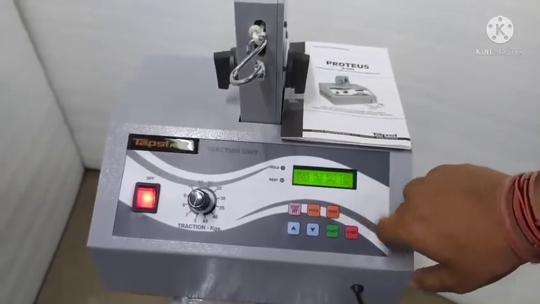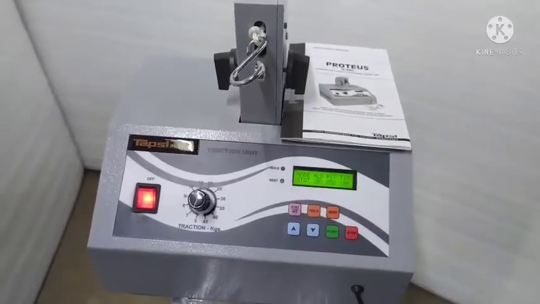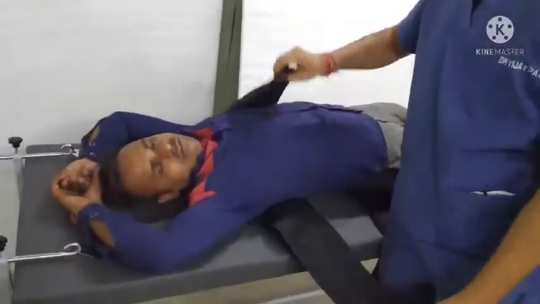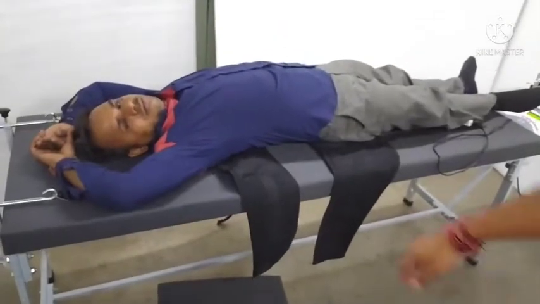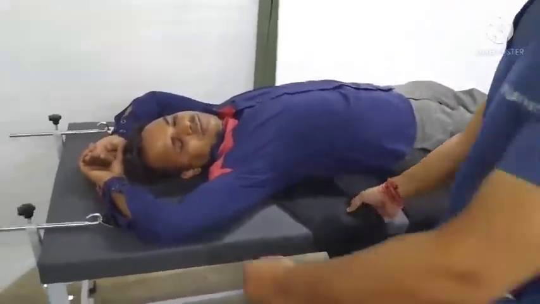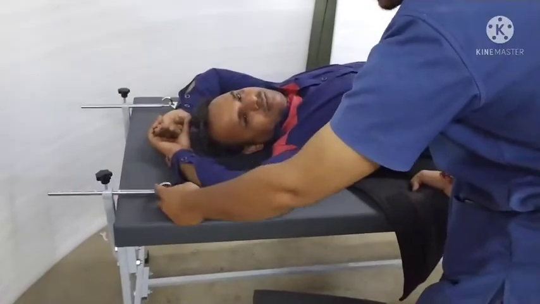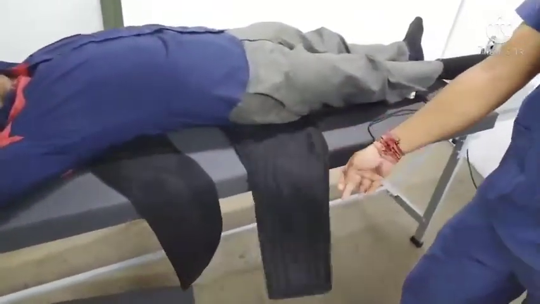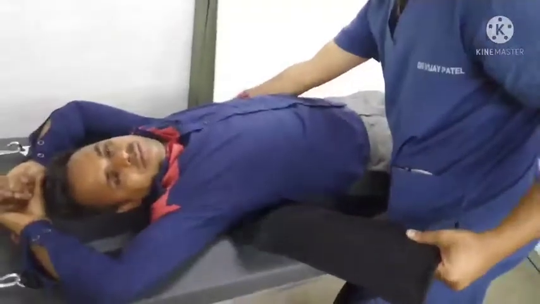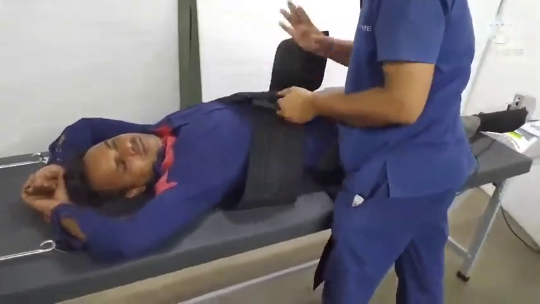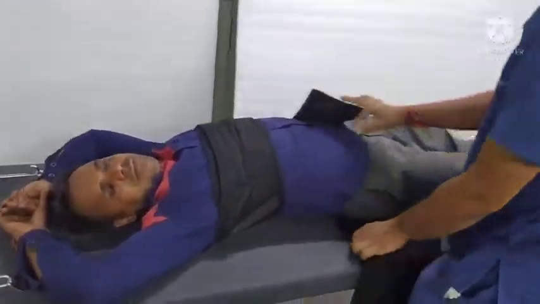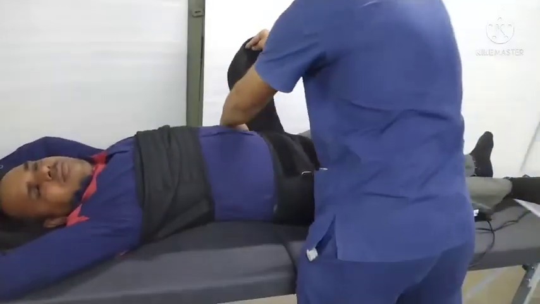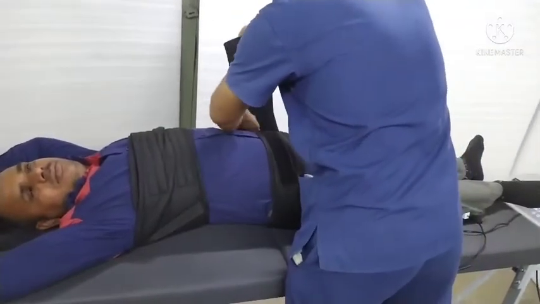We select 10 minutes, and okay, now we apply the lumbar traction to the patient. This is a chest belt which is fixed with this bar, and this is a lumbar belt. First of all, we apply the chest belt. Then the lumbar belt.